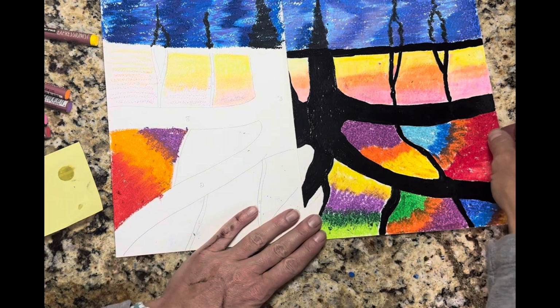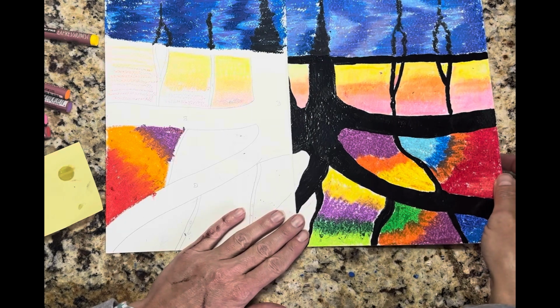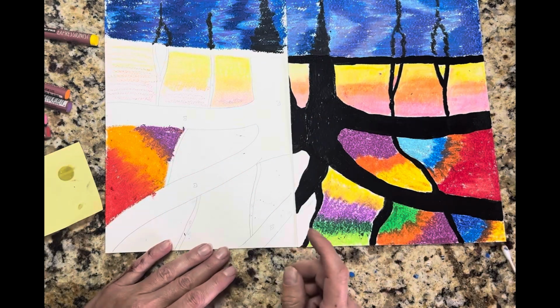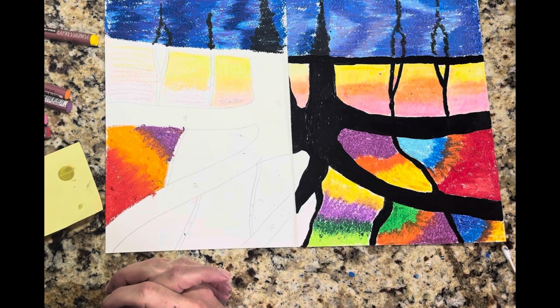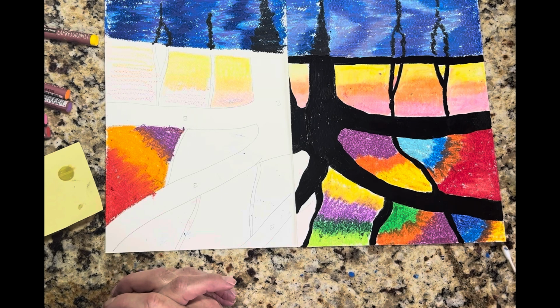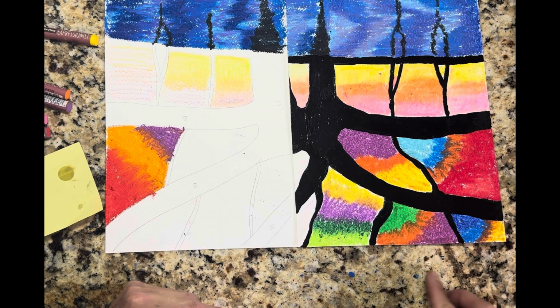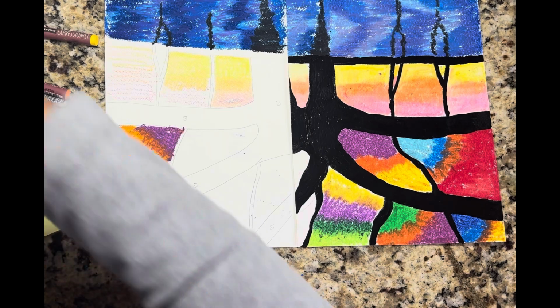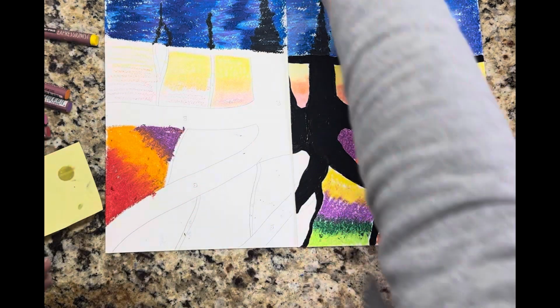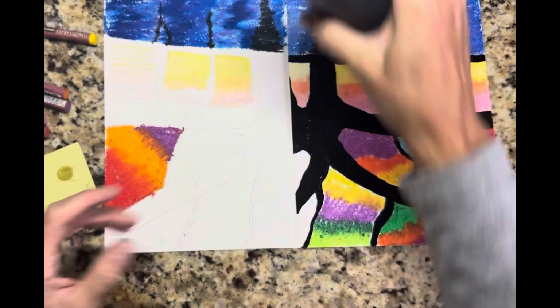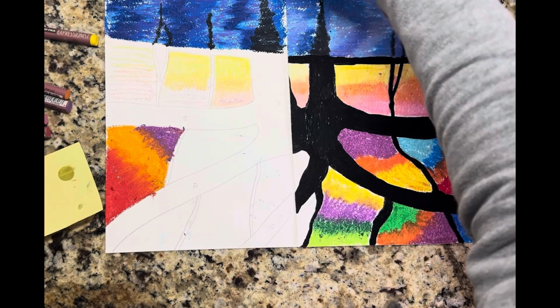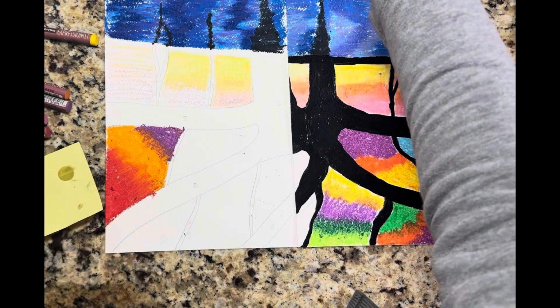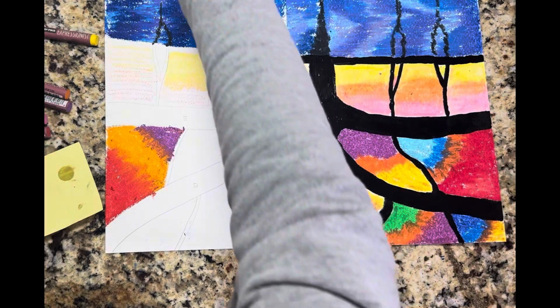Okay. When you are done with all of your sections, the last step is to paint in your tree. Now you can pause the video here, or you can show it all the way through so everybody has the next step in the process, and then they can just, because everybody will be on a different spot from here on out.